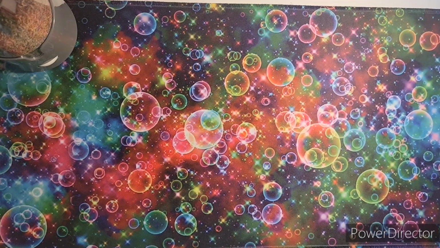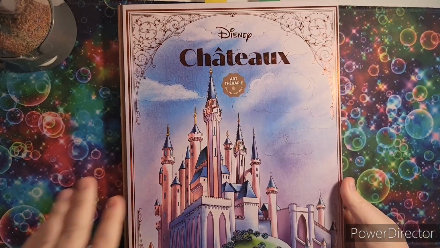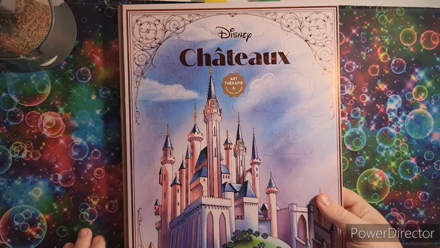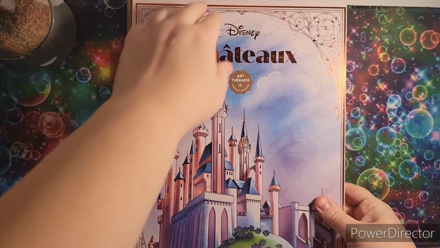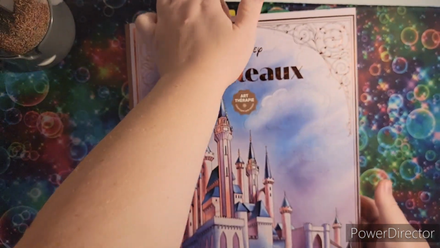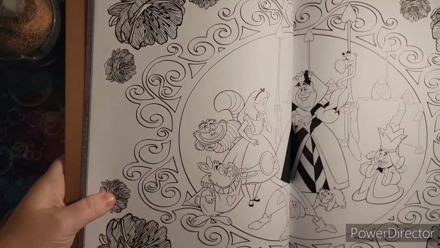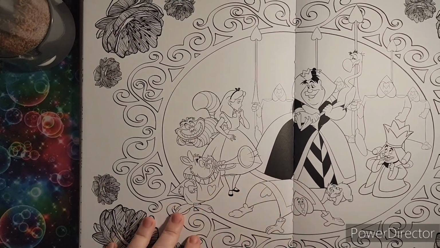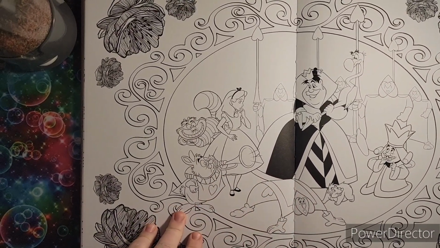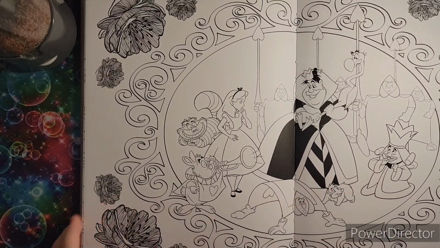So I'm going to show you my big ones now. These are my biggest books, so I don't know how much I'm going to be able to get on film. So this is Disney Chateau, and this one I had two. So we've got this double page spread. I'm sorry for the wiggling of the camera, but this is Alice and the Queen when she first meets the Queen, and there's the King.